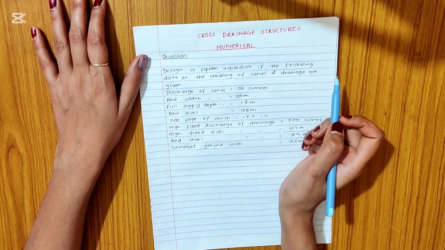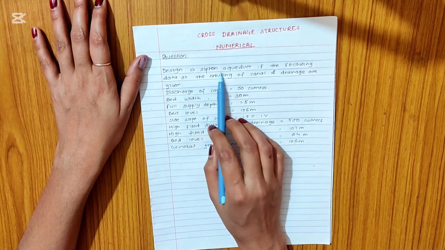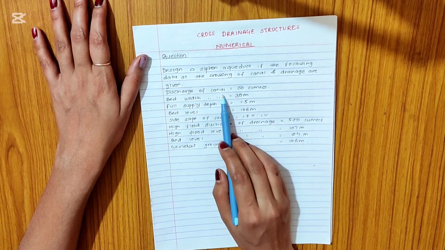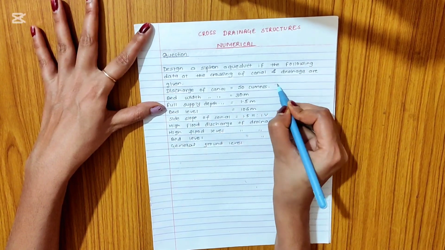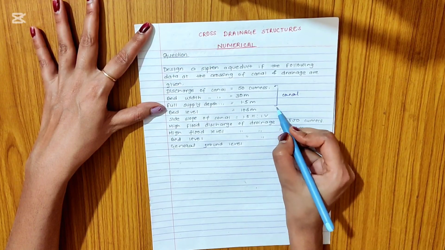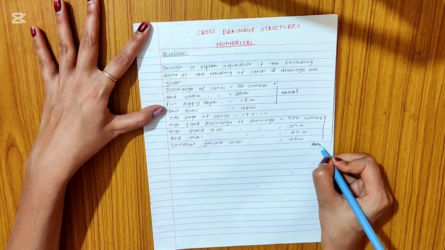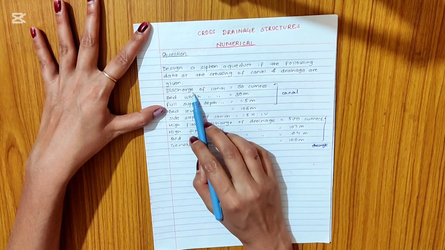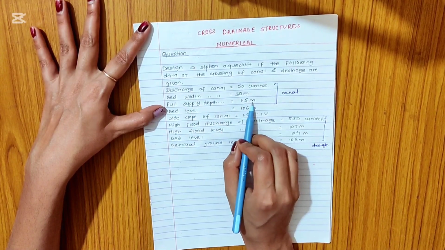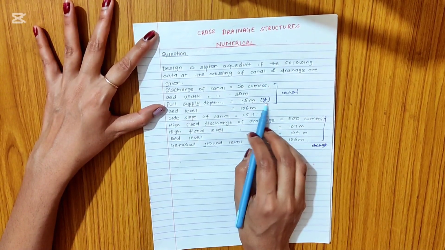Now we will solve a numerical based on this chapter cross drainage structure. The given question is to design a siphon aqueduct if the following data at the crossing of canal and drainage are given. These are the data for canal and these are the data for drainage. So here discharge of canal is 50 cumecs, bed width of canal is 30 meter, full supply depth is 1.5 meter, which is the Y that we have assumed for the pressure head.